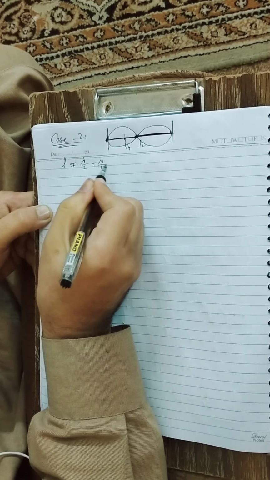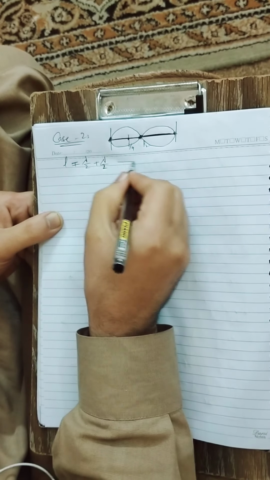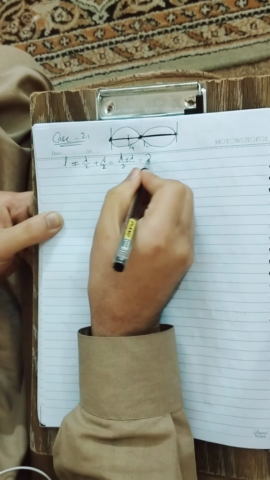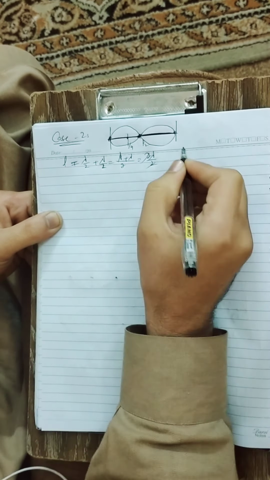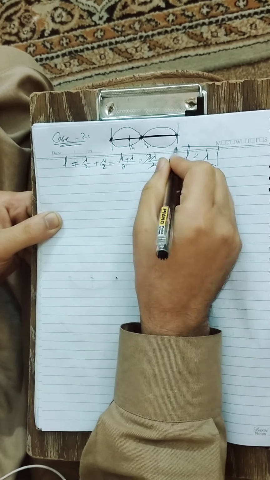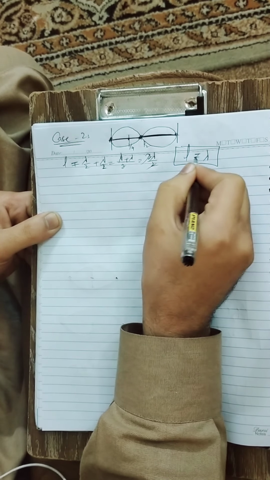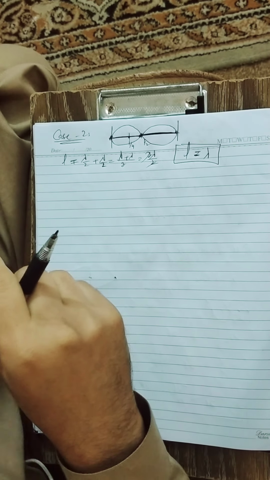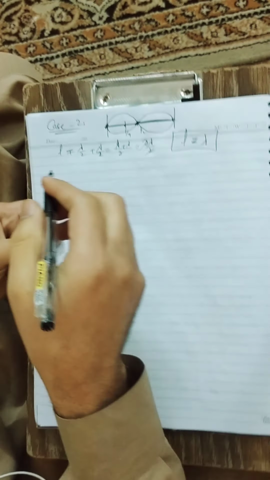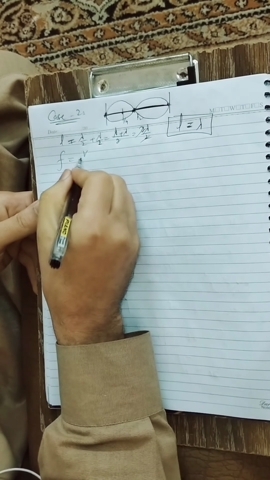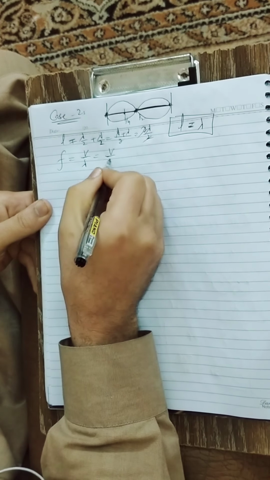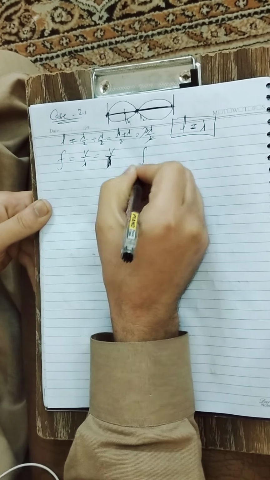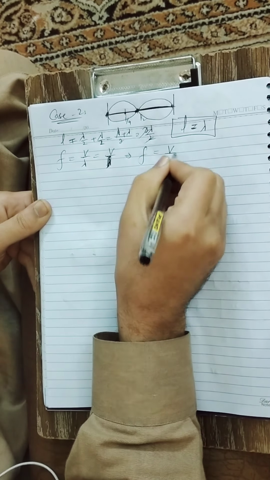So lambda by 2 plus lambda by 2. Taking the LCM, it will be equal to lambda plus lambda over 2, so it will be 2 lambda over 2, the 2 will cancel, so L will be equal to lambda. So the length will be equal to lambda. Now the formula for the frequency is V by lambda, and lambda here is equal to L. So the formula for the frequency is V by L.